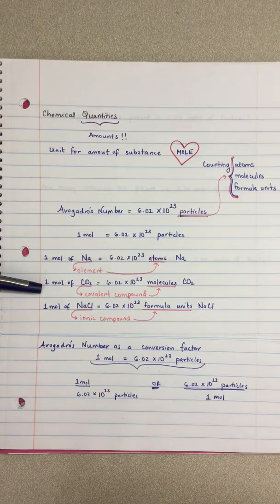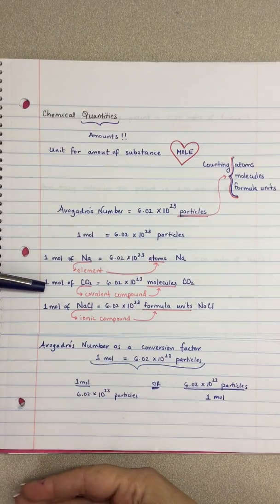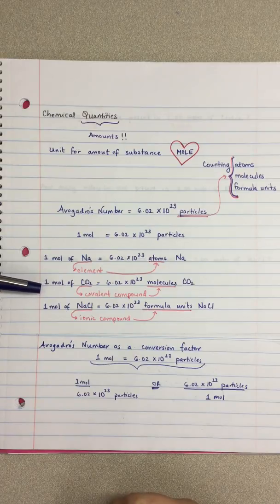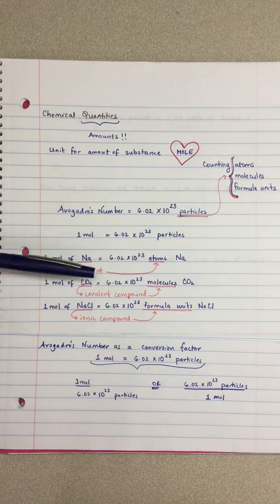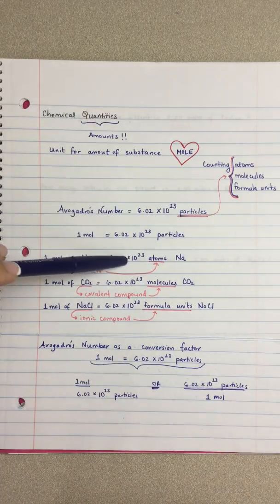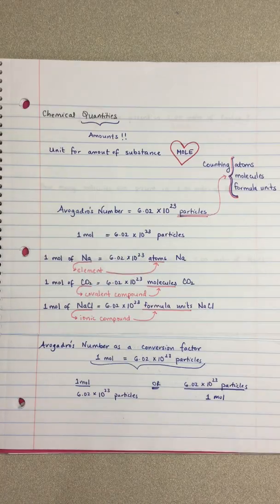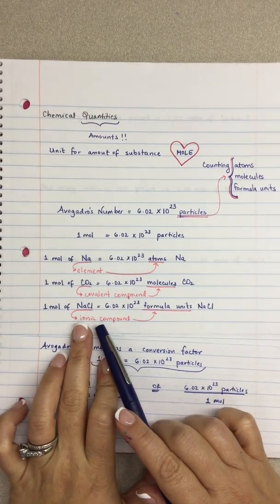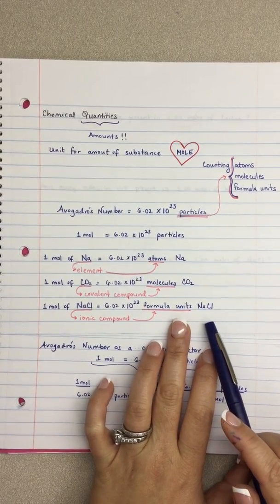If we're looking at molecules or covalent compounds, in a covalent compound, the simplest thing that you can use to describe that compound is a molecule of the compound. So looking at CO2, 2 nonmetals, that's a covalent compound. In every mole of CO2, what you have is 6.02 times 10 to the 23 molecules of CO2. And then the last example that I have here is when you have 1 mole of an ionic compound. In 1 mole of an ionic compound, what you have is formula units.